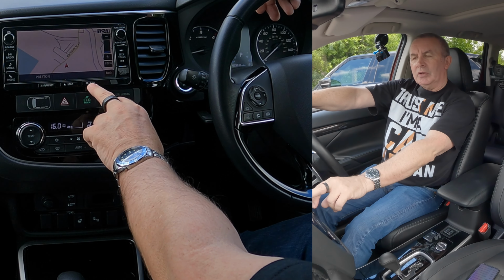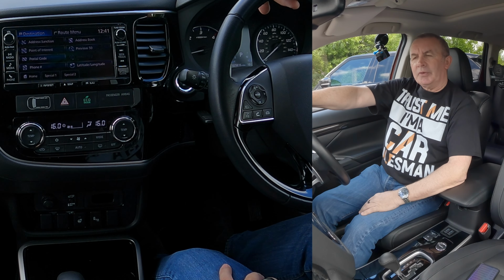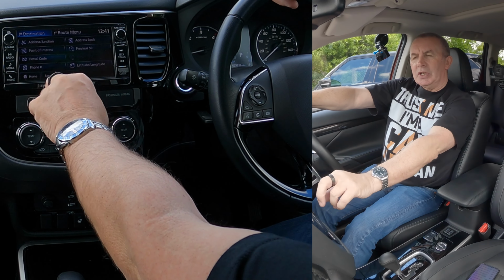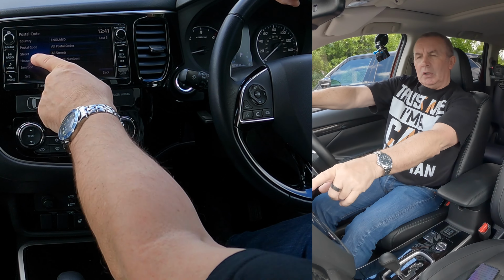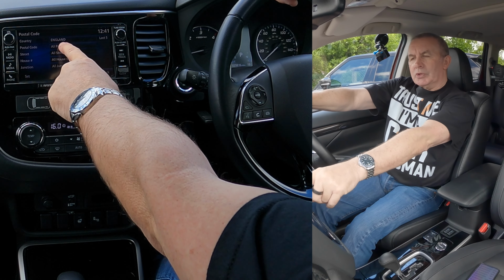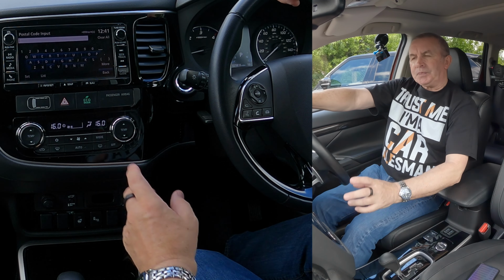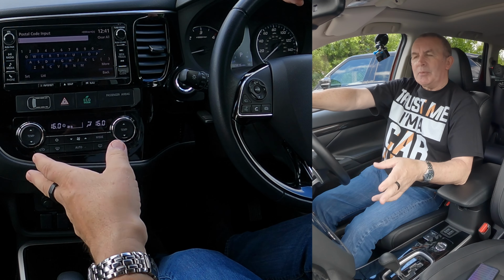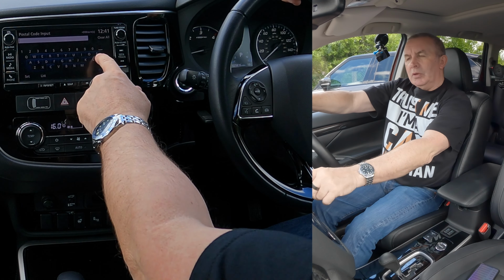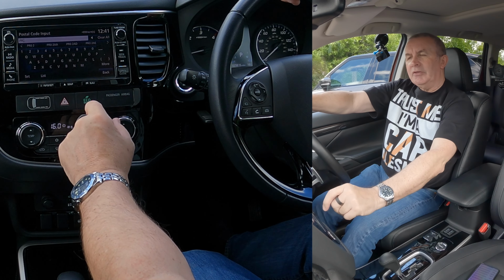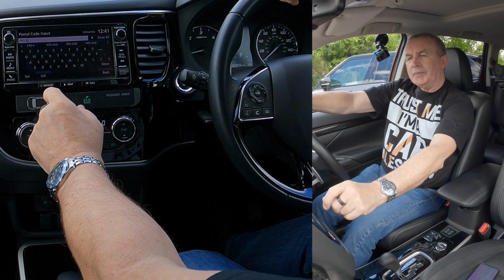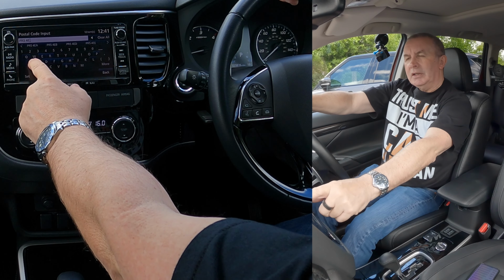Or navigation. Navigation on the right hand side, click on nav, and you've got points of interest, address, junction, postal code. We want postal code. Postal code, all postal codes. There we go, click on that. We're at Grosvenor Garage, Blackburn Road, High Walton, Preston, PR5 4EA.